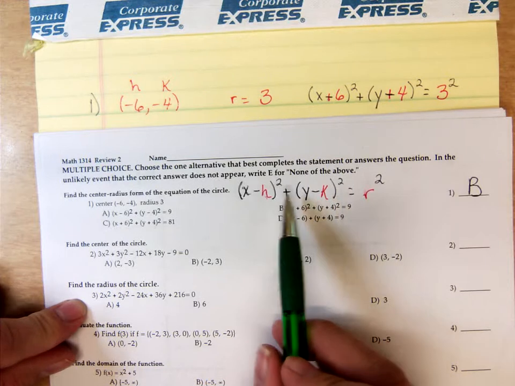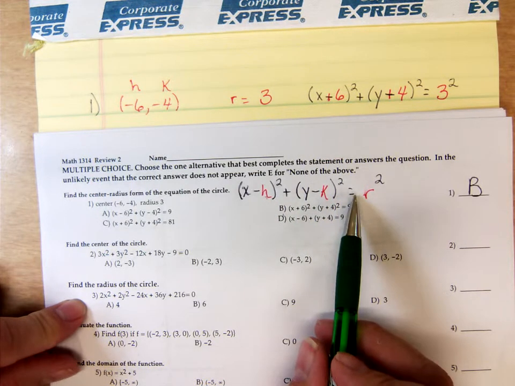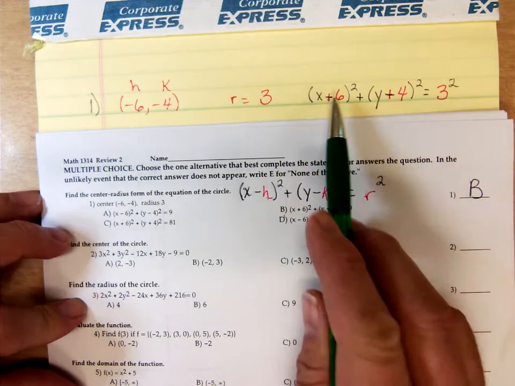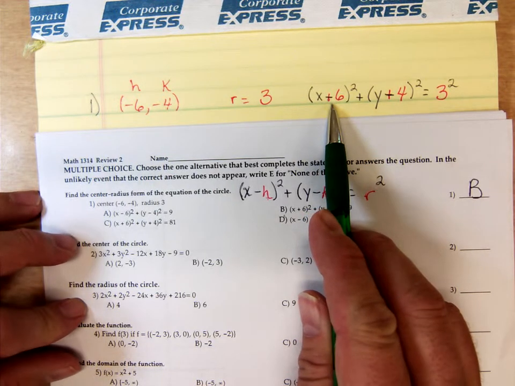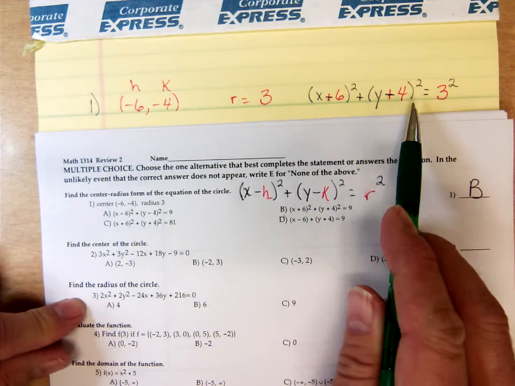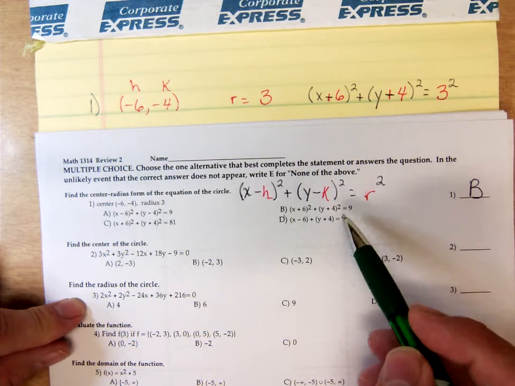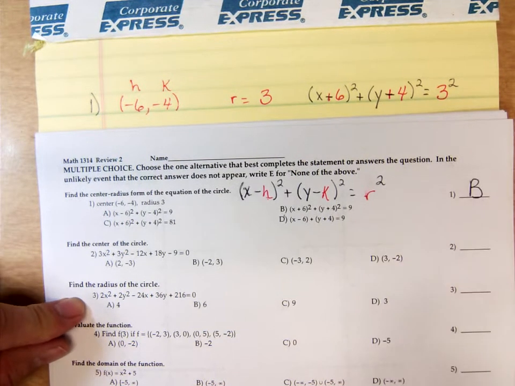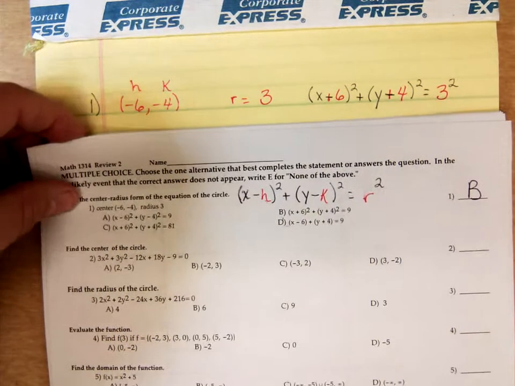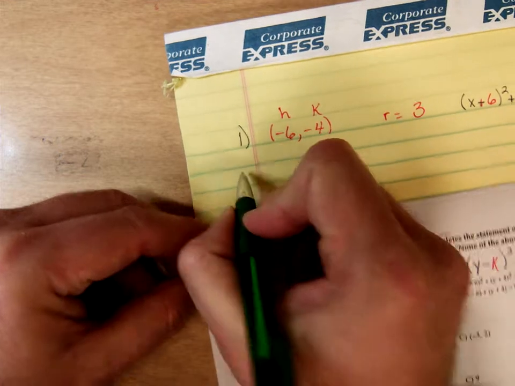Because once you have it written in this form, to find the center, you would just change the sign of the number in the parentheses with x, then change the sign of the number in the parentheses with y, and the square root of 9, take the square root of that last number. So, doing problem number 2, let me write it down.